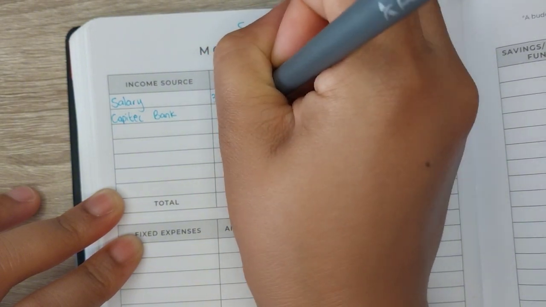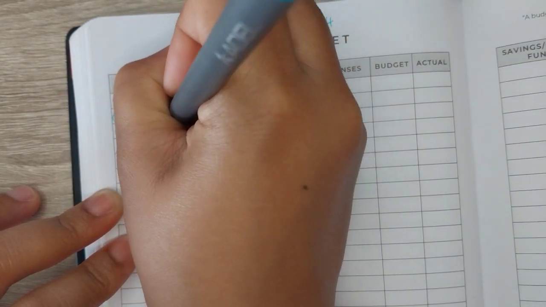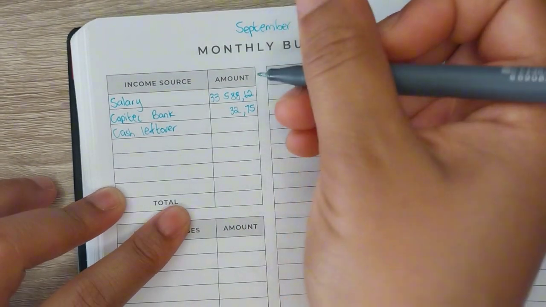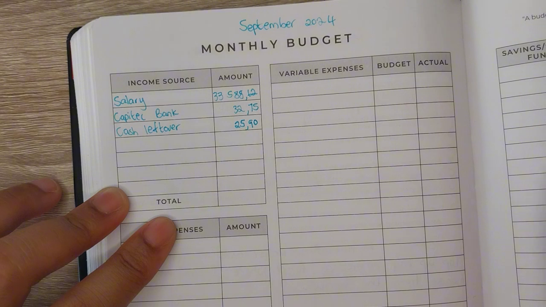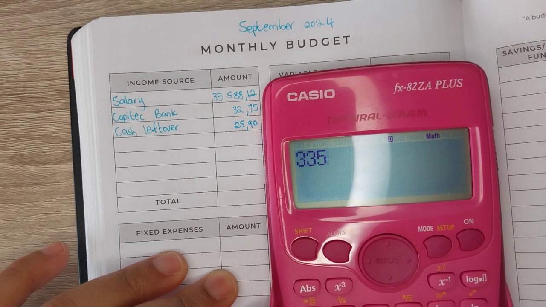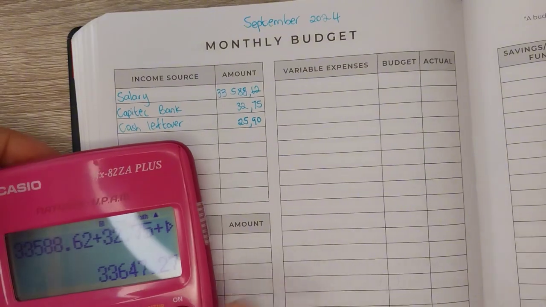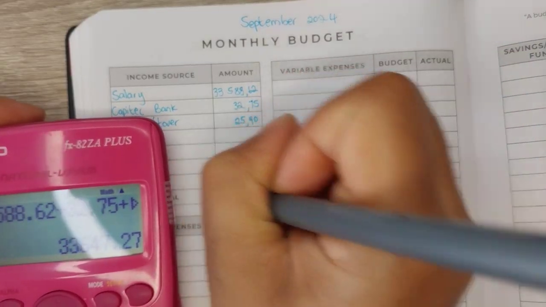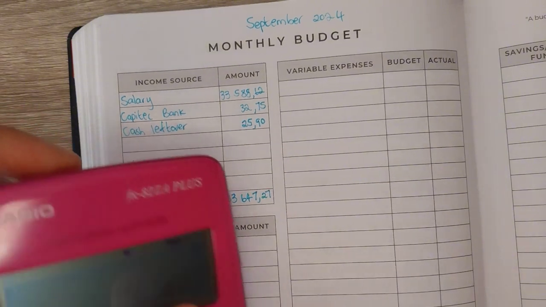32 Rand 75 cents, and my cash left over for August that I'm carrying to September is 25 Rand 90 cents. So my total income for the month of September is 33,588 Rand 62 cents plus 32 Rand 75 cents plus 25 Rand 90 cents. So total income that I'm budgeting is 33,647 Rand 27 cents for the month of September 2024.